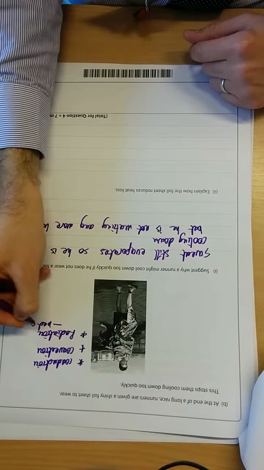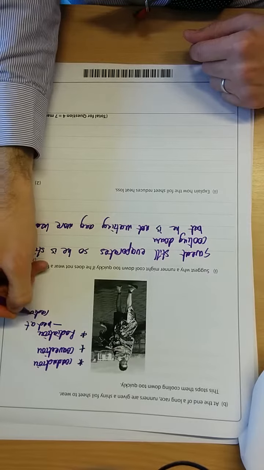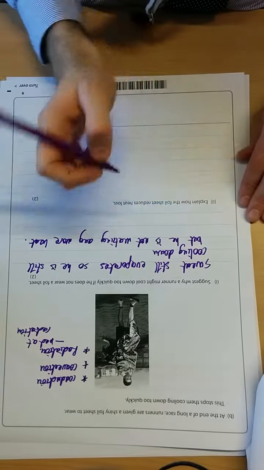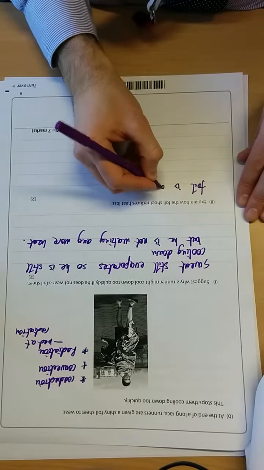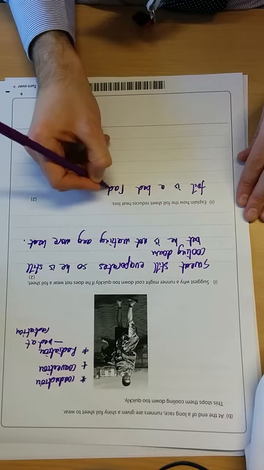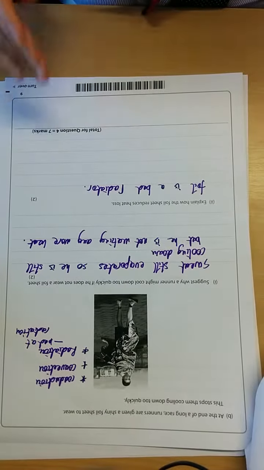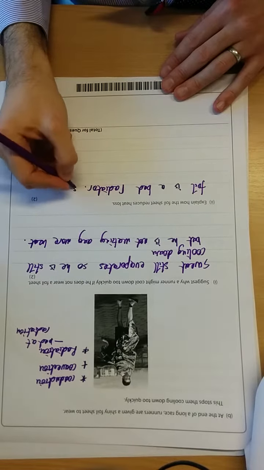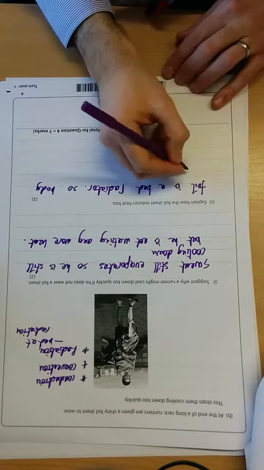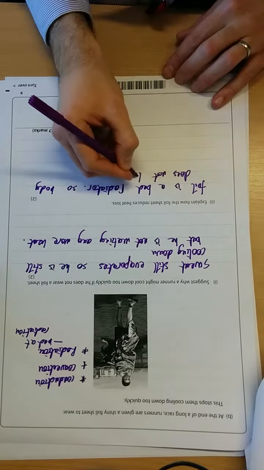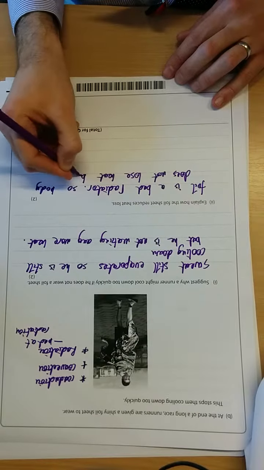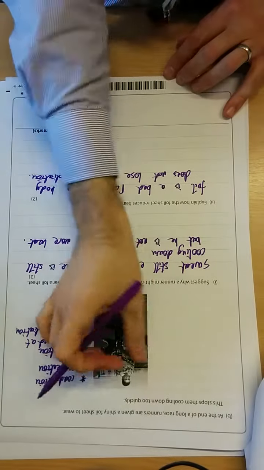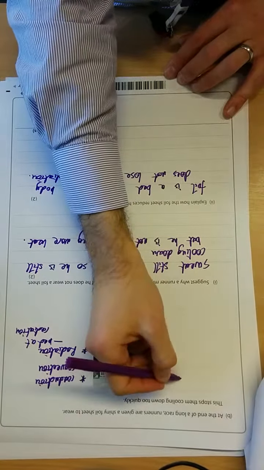It's bad at radiation. That's one thing we can say. The foil is a bad radiator, so it does not lose any heat by radiation. So the body does not lose heat by radiation.